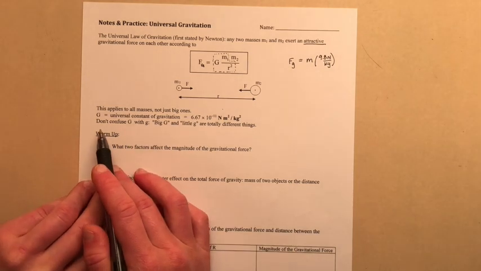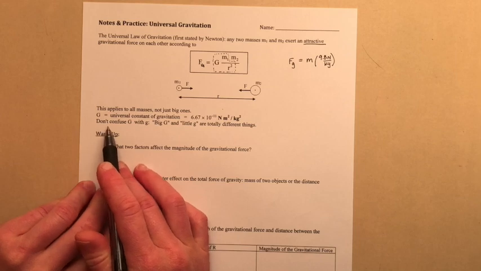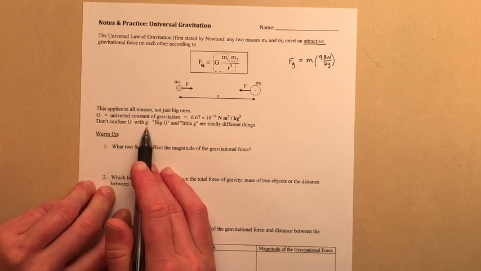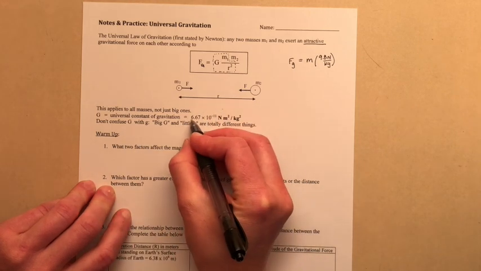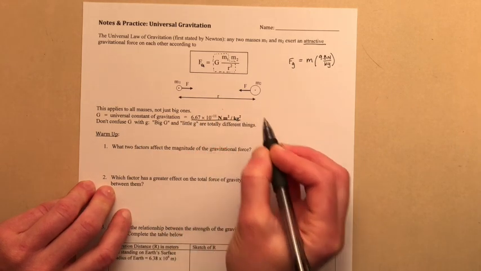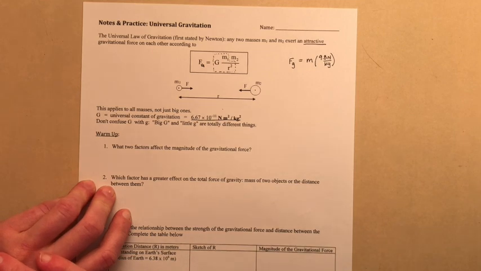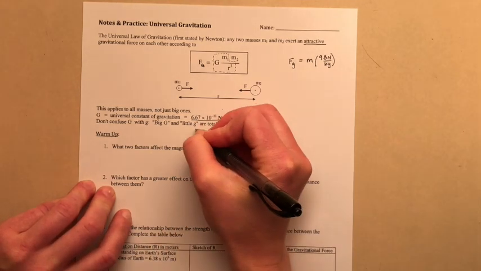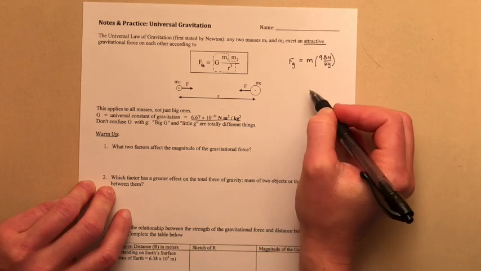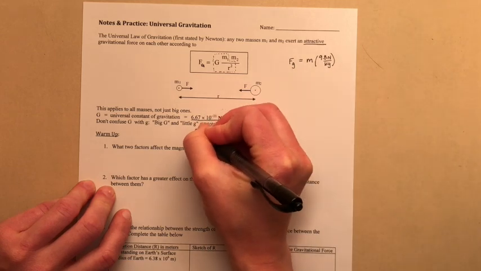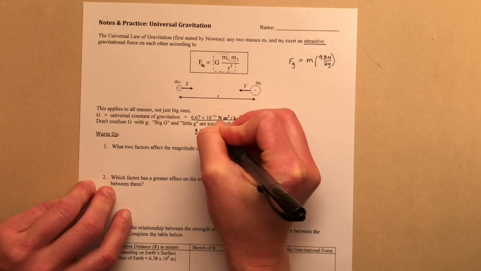Now, this little note here says don't confuse big G with little g. Big G is this constant, the universal gravitational constant. Little g is, sometimes you'll see this equation for the gravitational force on Earth, where little g is 9.8 newtons per kilogram.